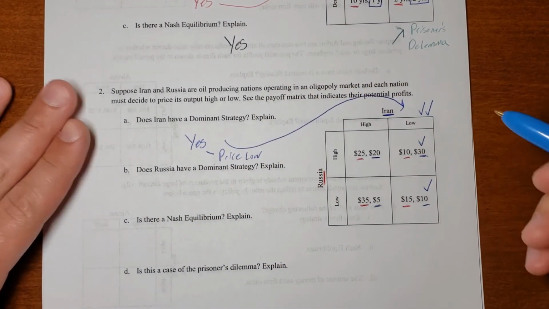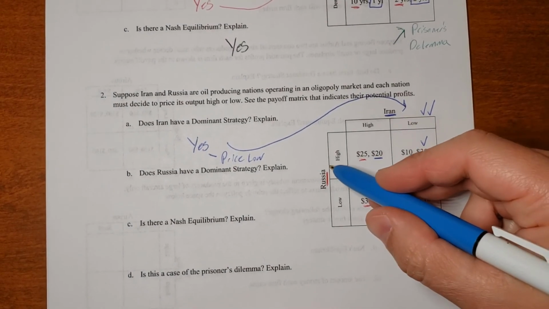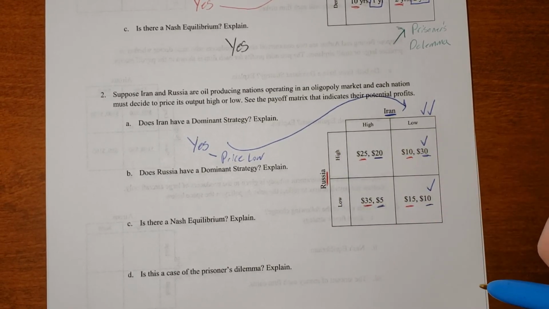What is that strategy? Price low, because they're going to be better off regardless, right? That doesn't mean they wouldn't prefer if Russia goes high and they go low, but they can't control Russia. They can only control Iran.